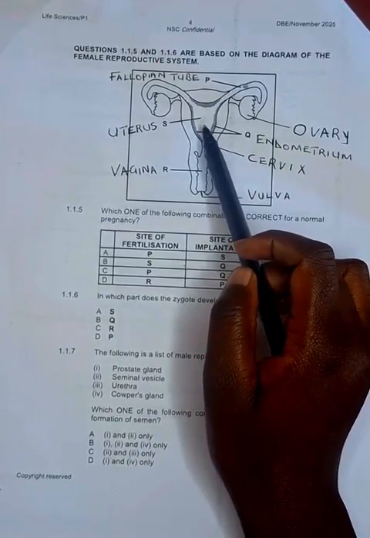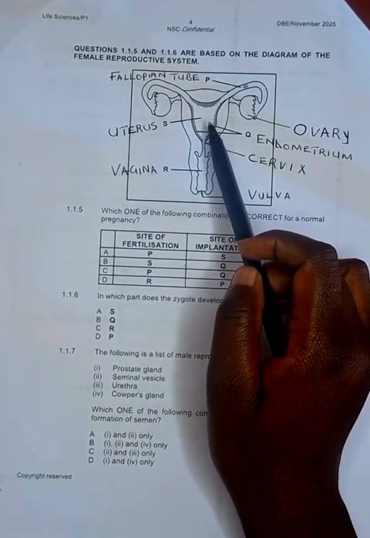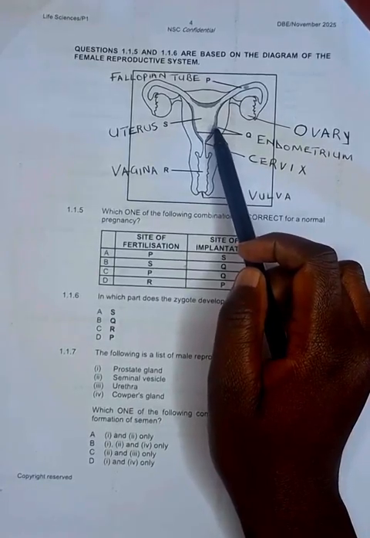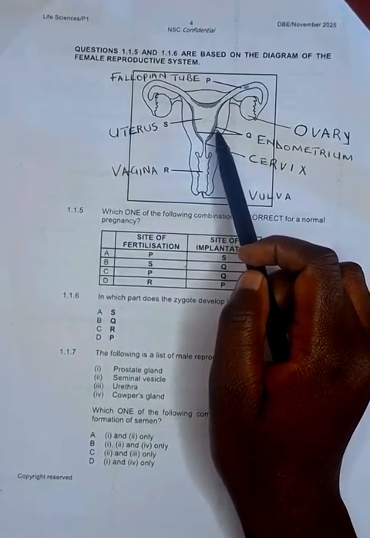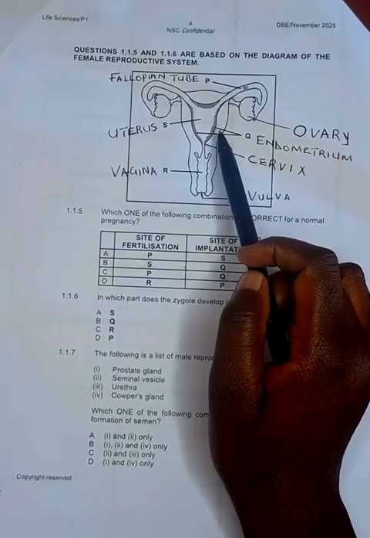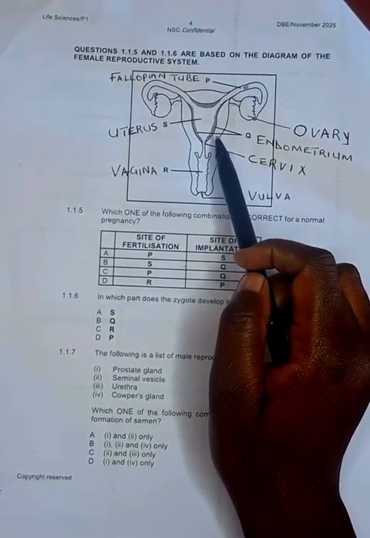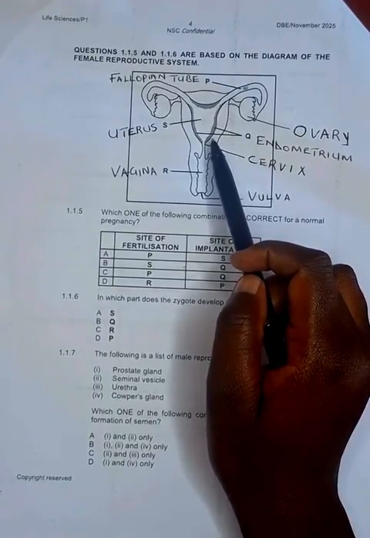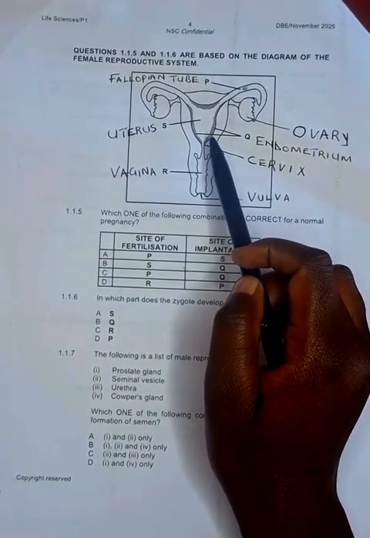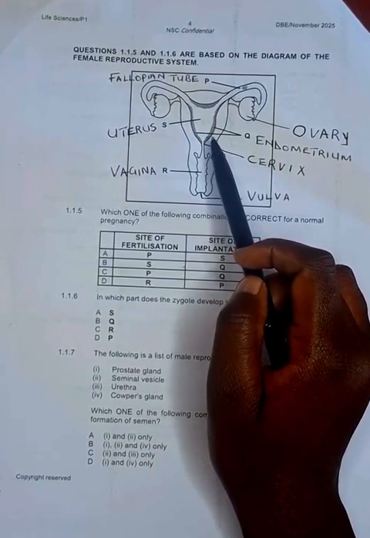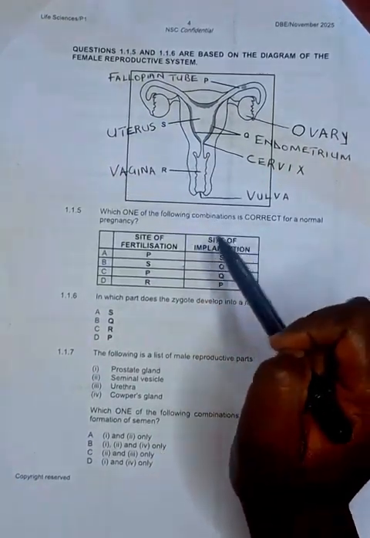Now, it is also important for childbearing or childbirth. And then lastly, it is important for the process of menstruation, which occurs monthly if fertilization did not take place. So menstruation is the release of menstrual blood and unfertilized ovum to the exterior.